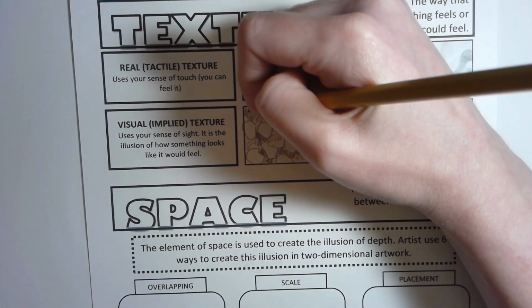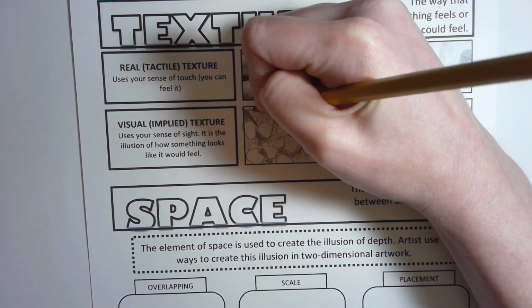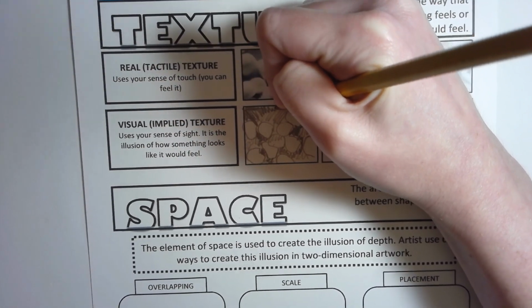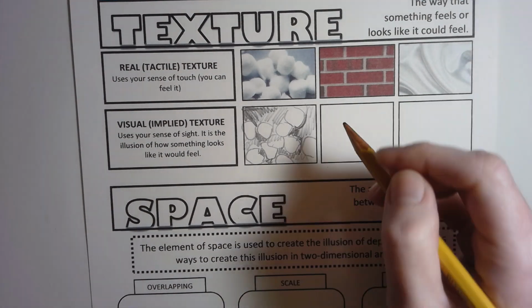So just trying to recreate that texture a little bit.